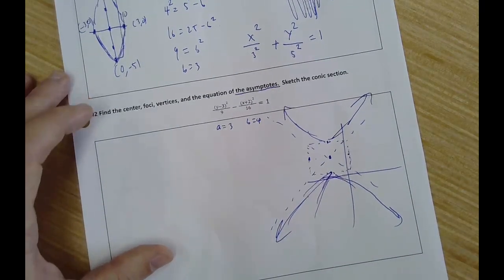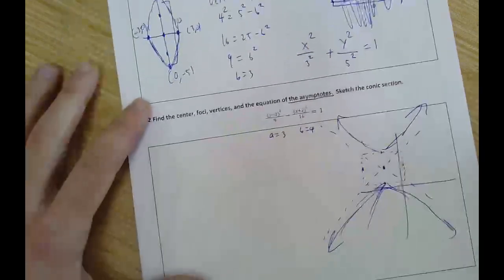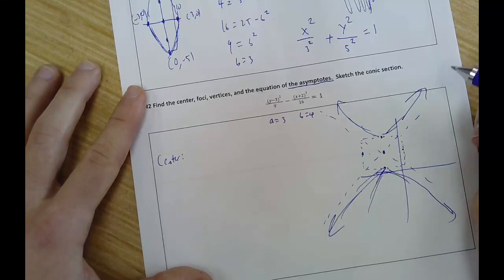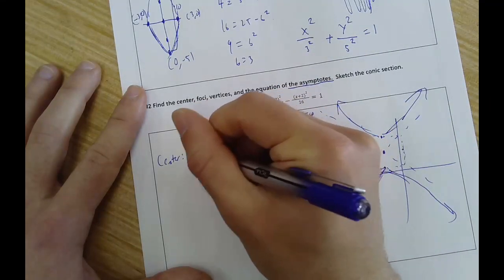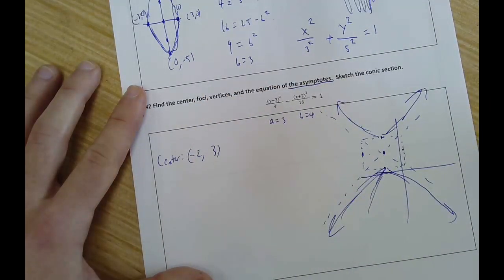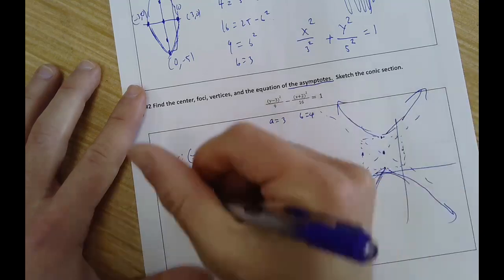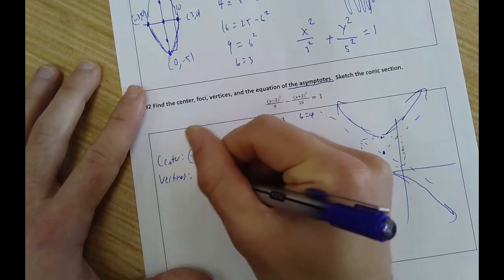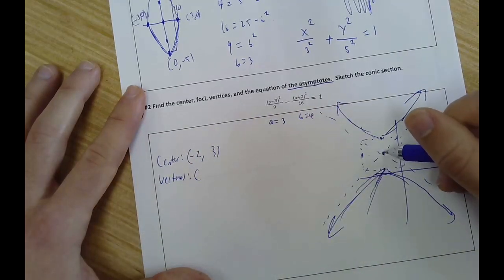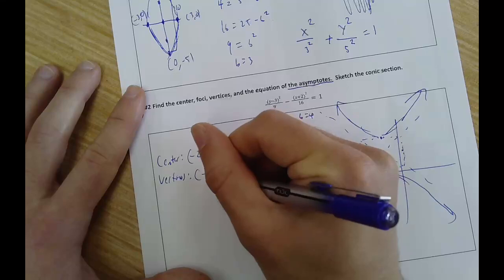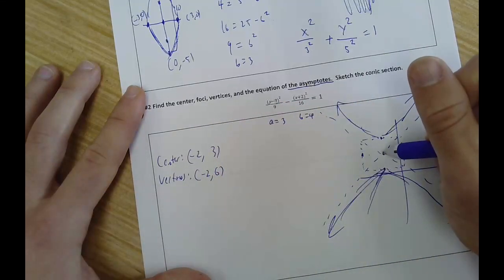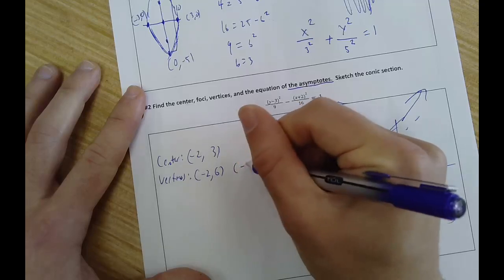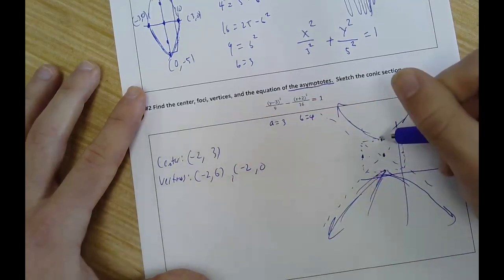What else do we have? So we need the center. The center is, let's go ahead and label it. Center is going to be -2, 3. We're going to have vertices at -2, 6 and at -2, 0. All right, so we went 3 up, 3 down.